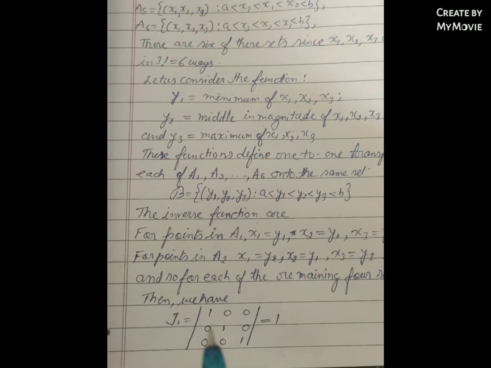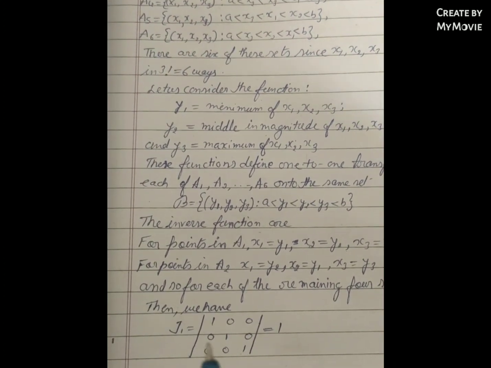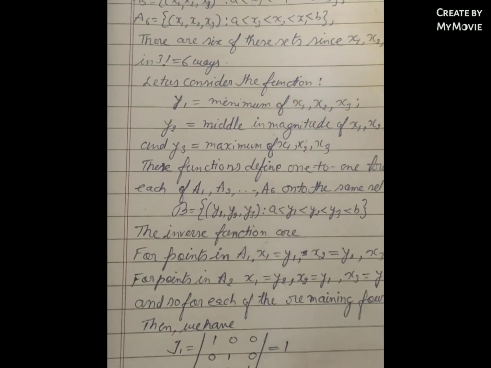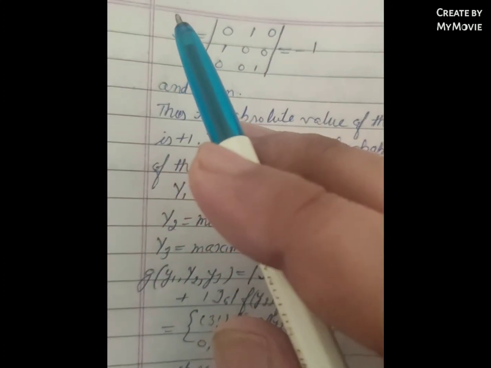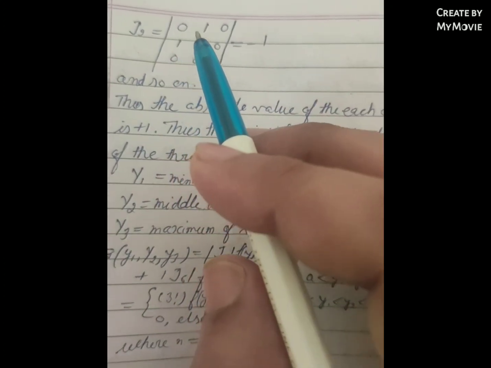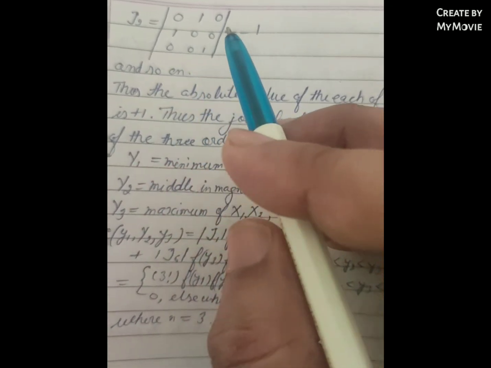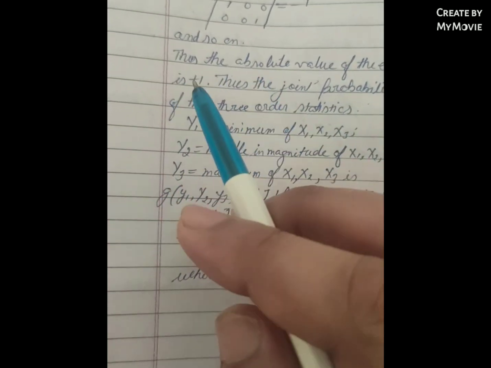Then we have J1 is equal to the determinant of [1 0 0; 0 1 0; 0 0 1], which is equal to 1, and J2 is equal to the determinant of [0 1 0; 1 0 0; 0 0 1], which is equal to -1, and so on.